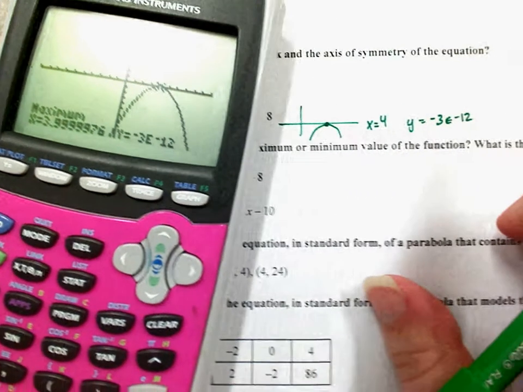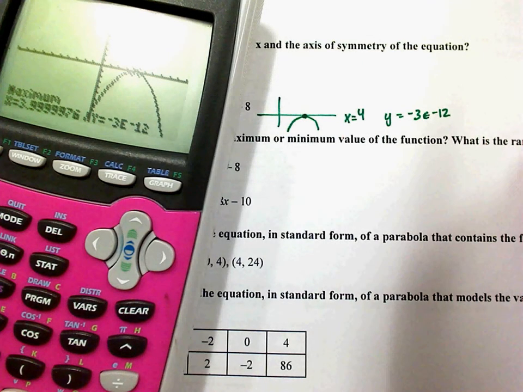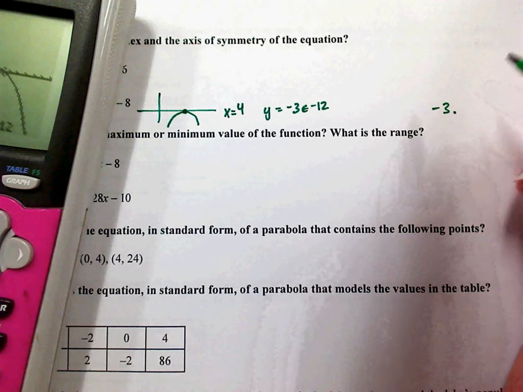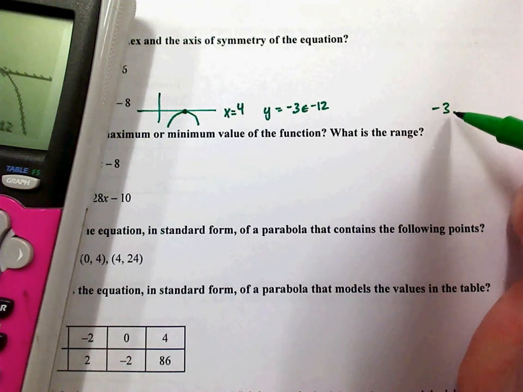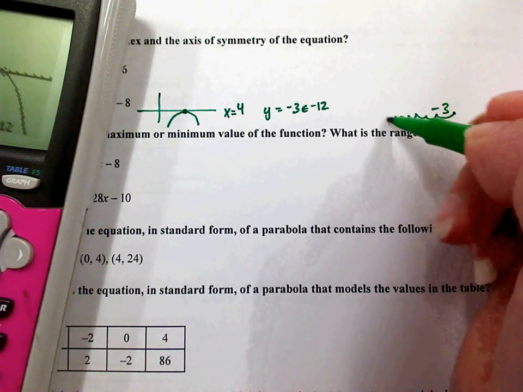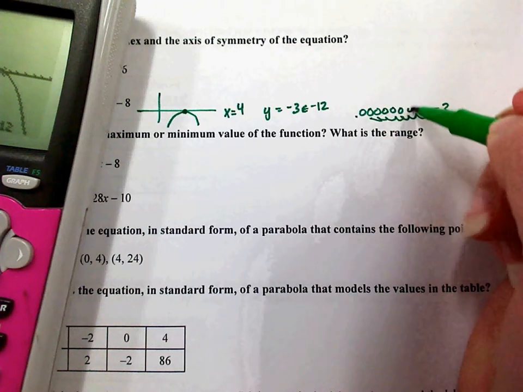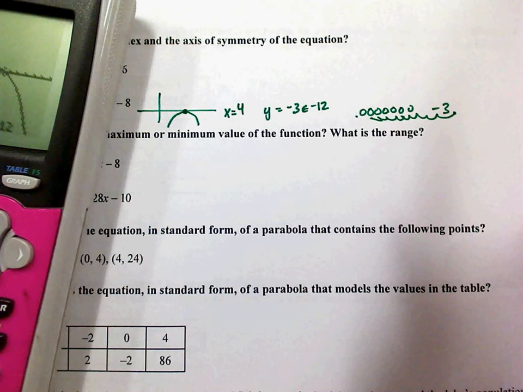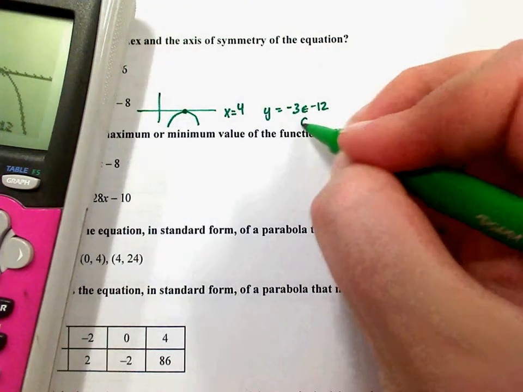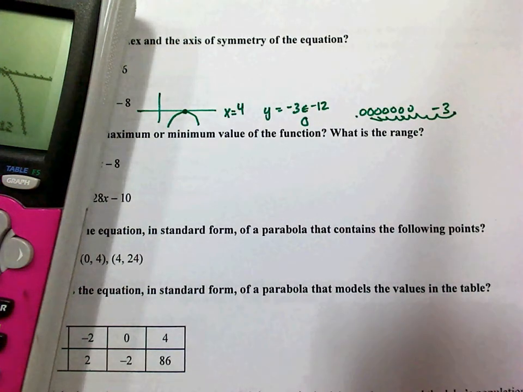Here's negative 3 with a decimal, right? And now it's saying negative 12. That means move the decimal 12 places this way. If you move it 12 places this way, what are you basically saying? 0. A bunch of zeros. So basically, the vertex is at the point 4, 0.